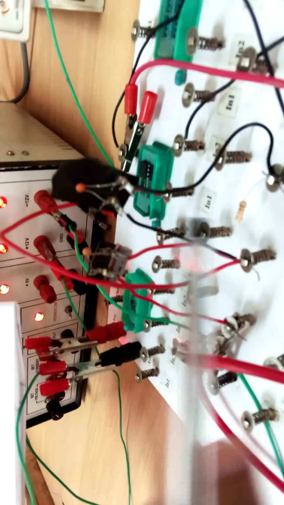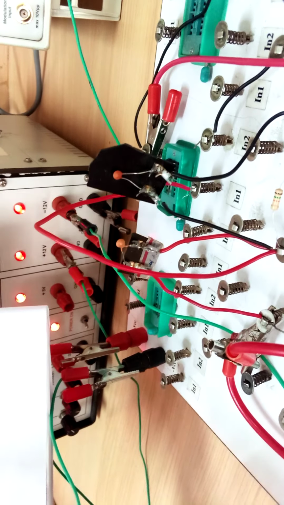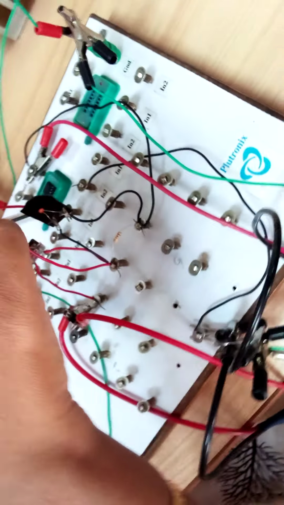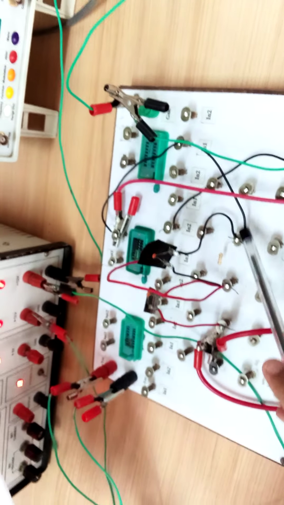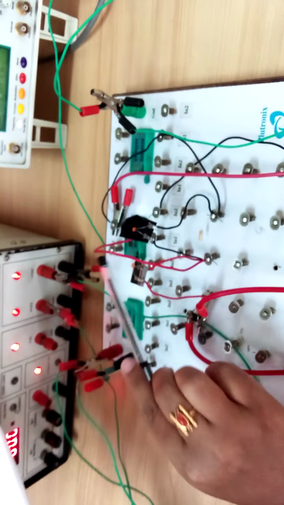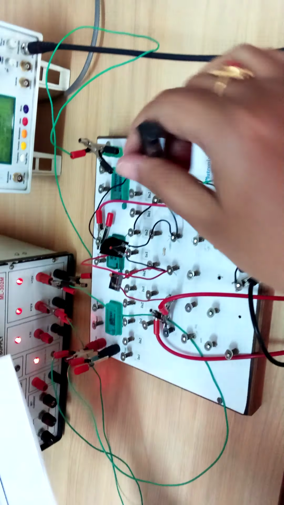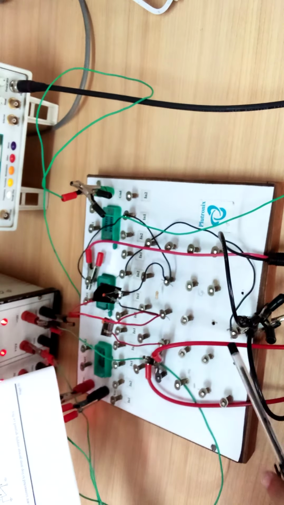One end of these goes to pin number 2 and the other end is connected to pin number 6, the output terminal.